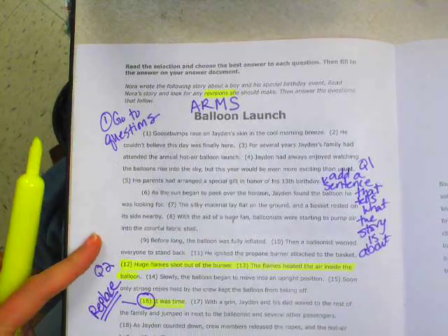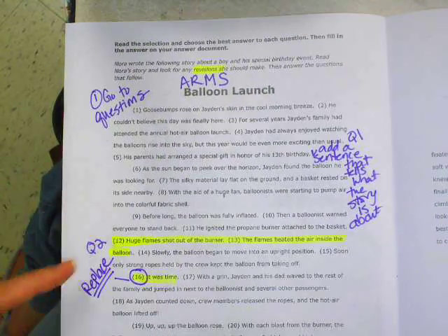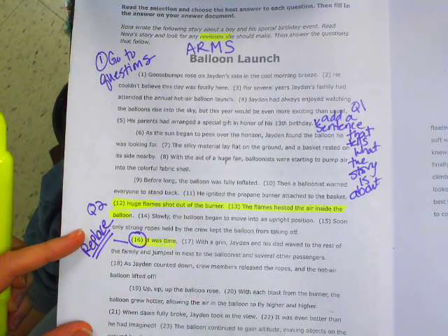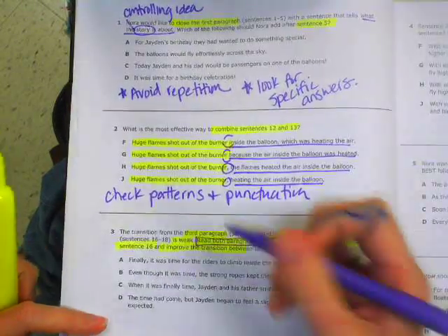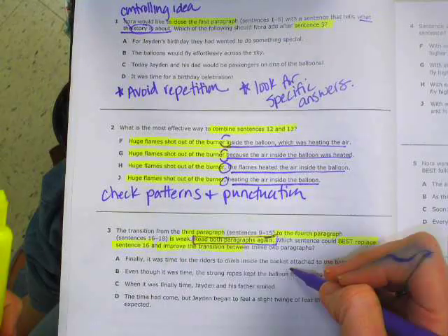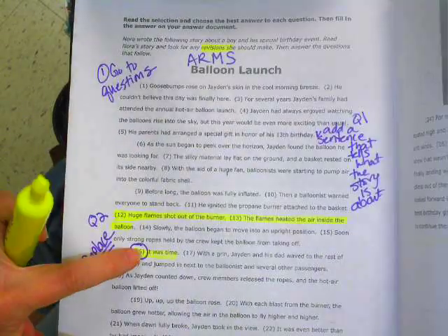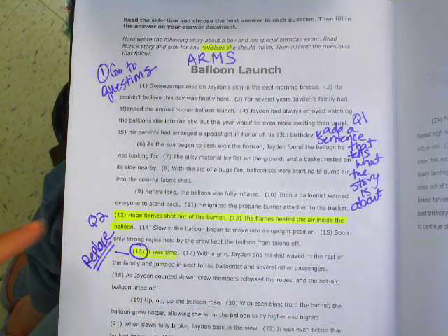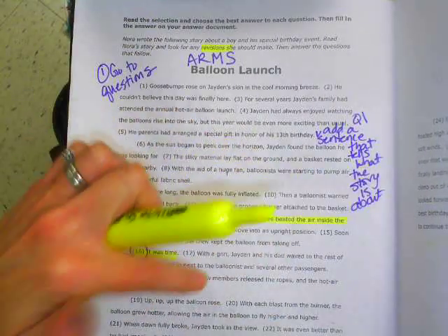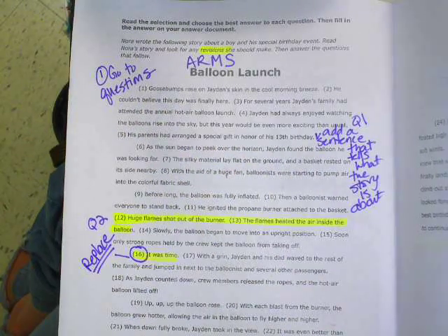Now, whenever I'm going to check this, after I read the paragraphs again, I'm going to go back and substitute each one of these sentences for this sentence and read it with sentence 15 and 16. And I'll show you in just a minute.